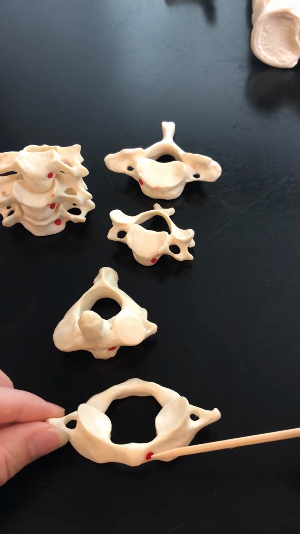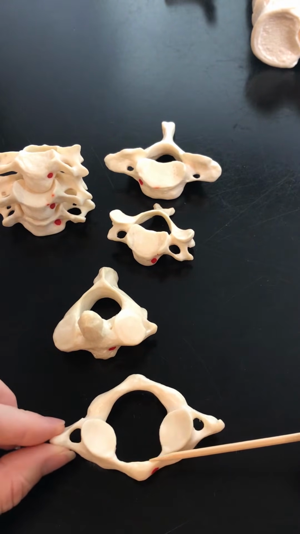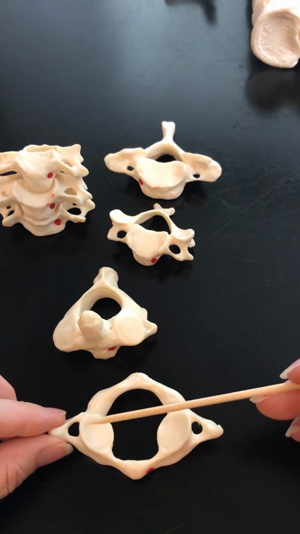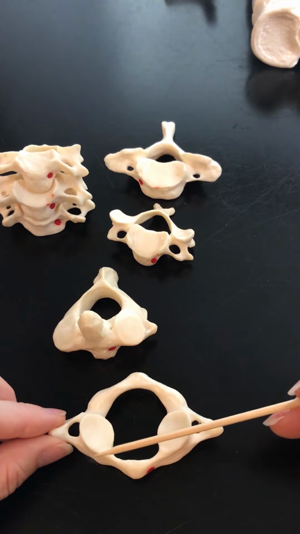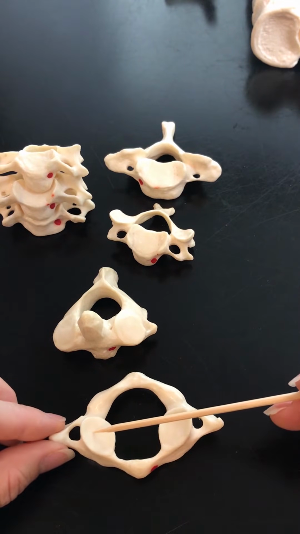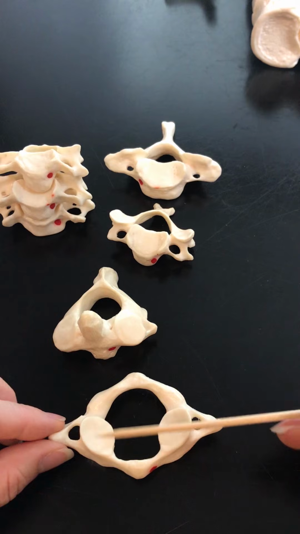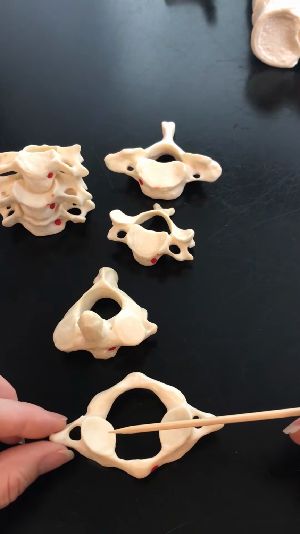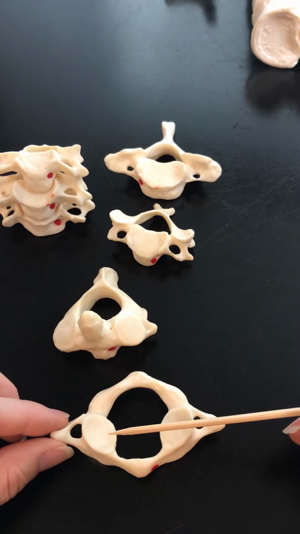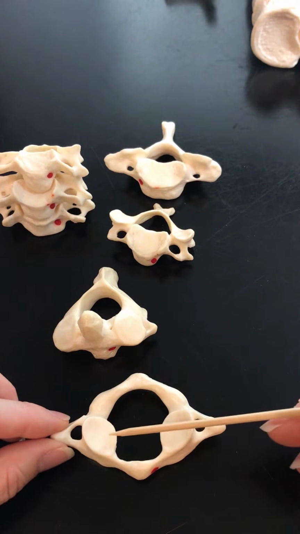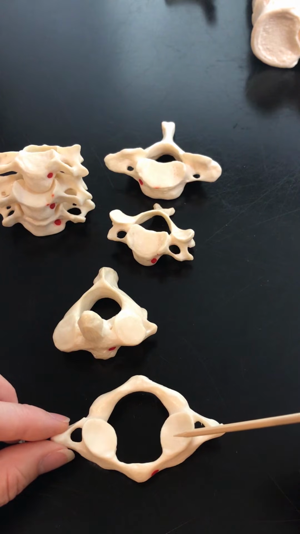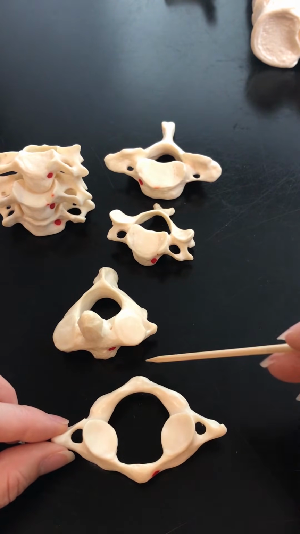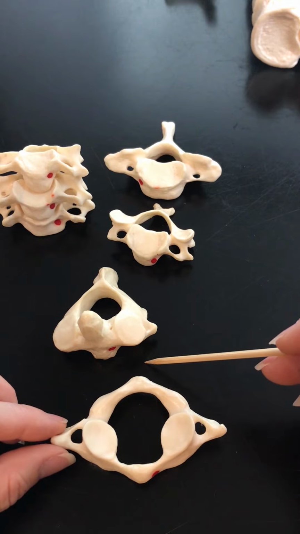C1, also called the atlas, is the very first one, and this attaches to the skull, so it has superior articular facets on these what are called lateral masses for the connection of the occipital condyles. So the head, the skull, rests on these two surfaces. This is the anterior side, this is the posterior side.